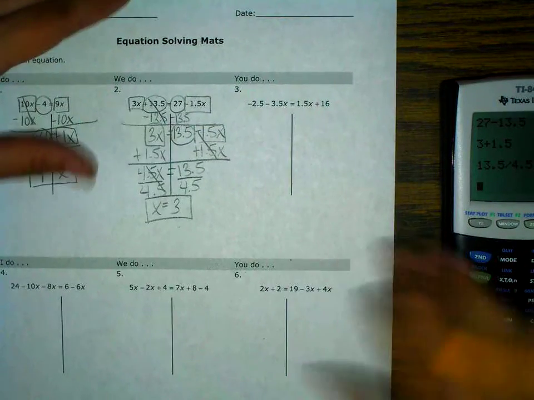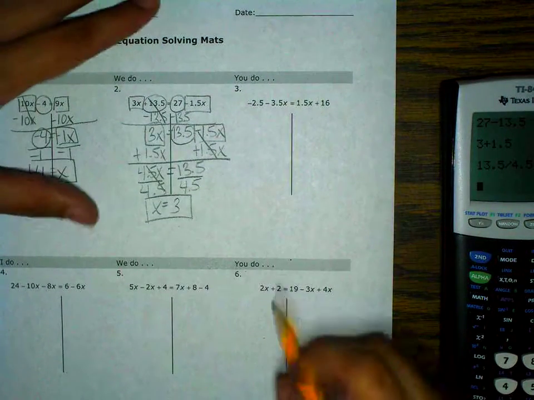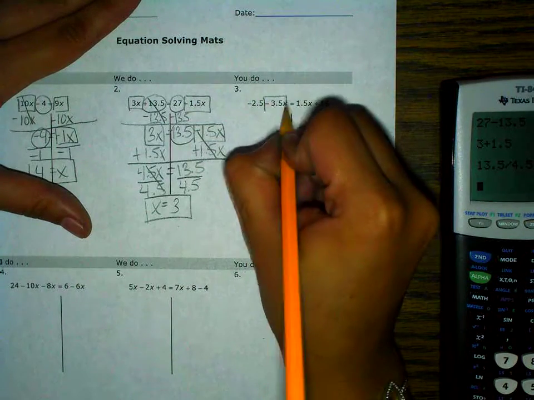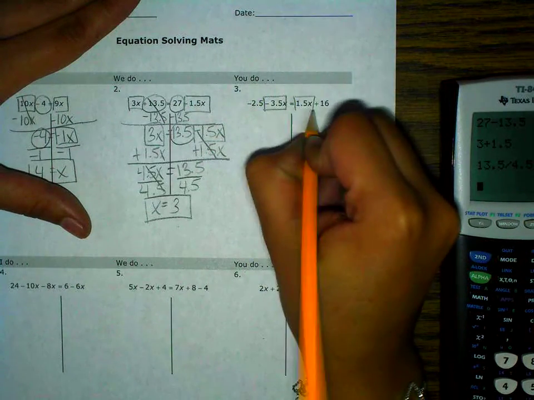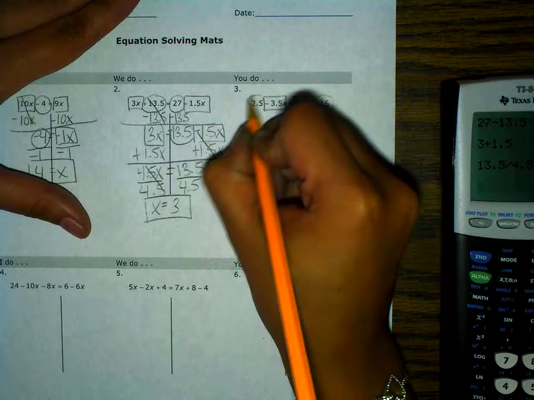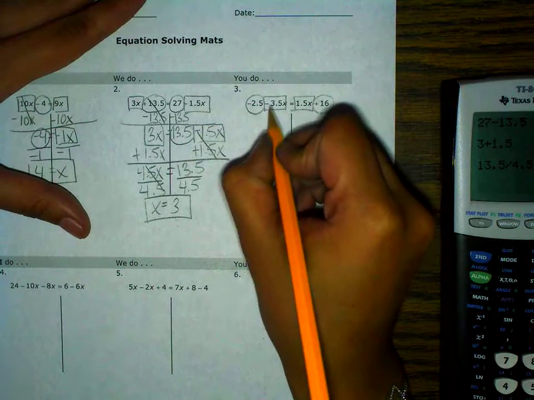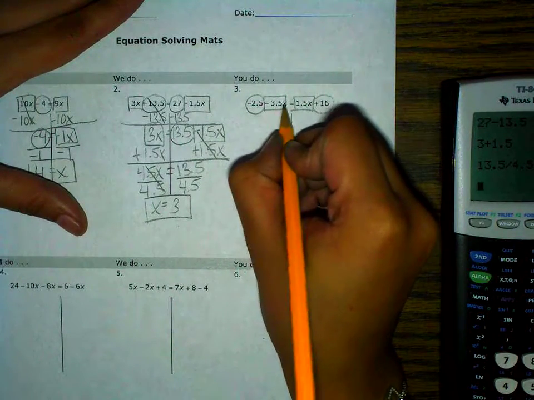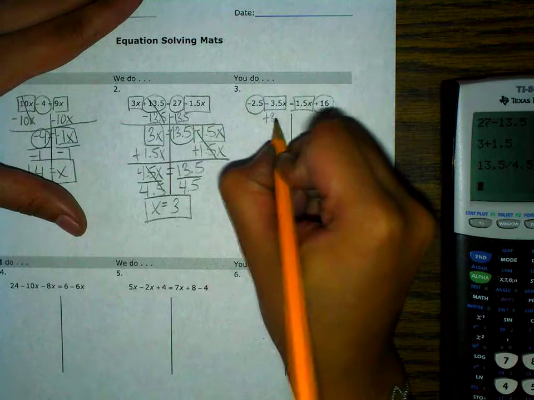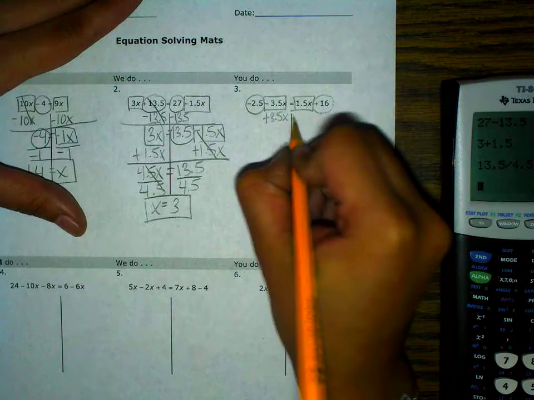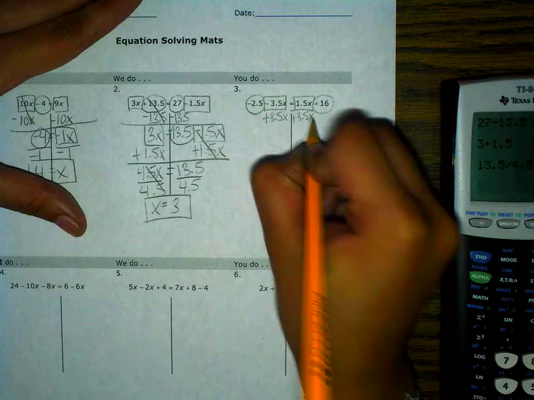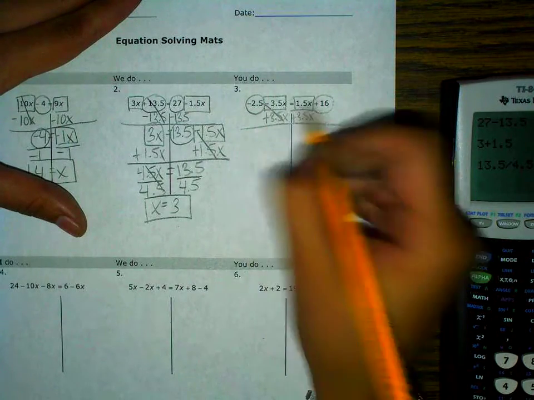Okay, moving on to number 3. So you should have boxed and circled. Opposite of negative 3.5x is positive 3.5x, positive 3.5x. So now that's gone.